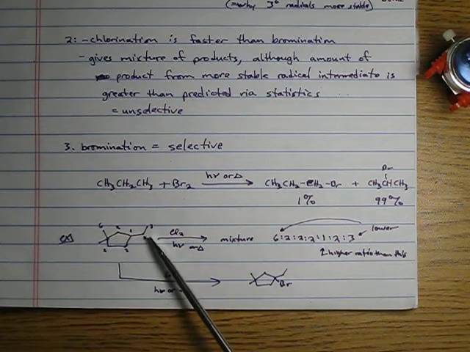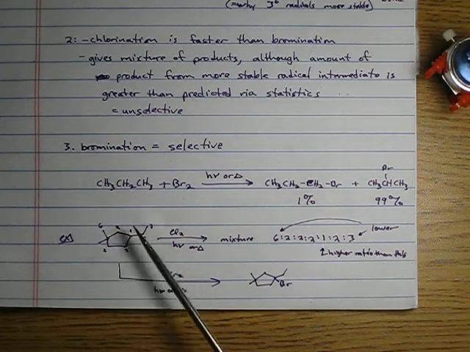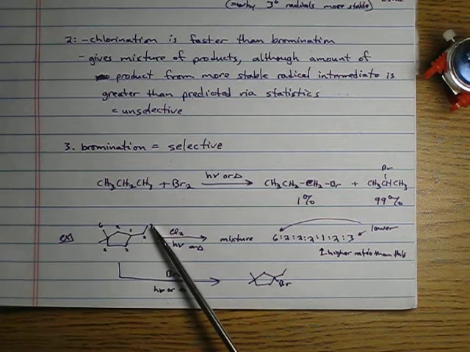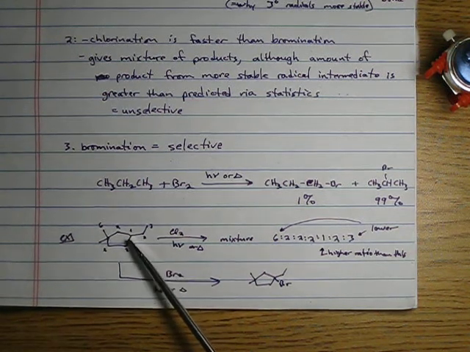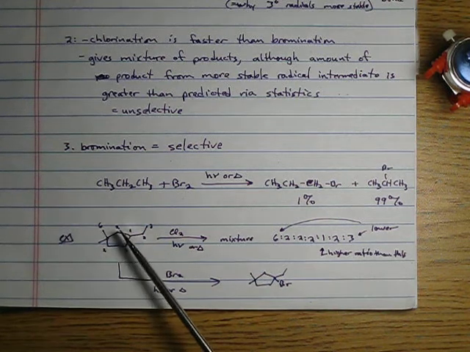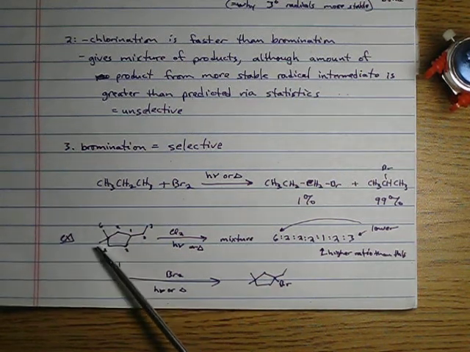And I've noted with these numbers the number of hydrogens. There's 3 hydrogens on this carbon, 2 on this carbon, only 1 hydrogen on this carbon, 2, 2, 2, 6, because this methyl and this methyl are the same.